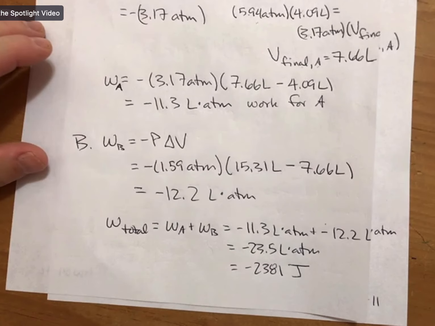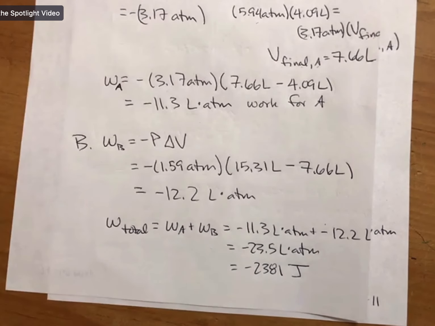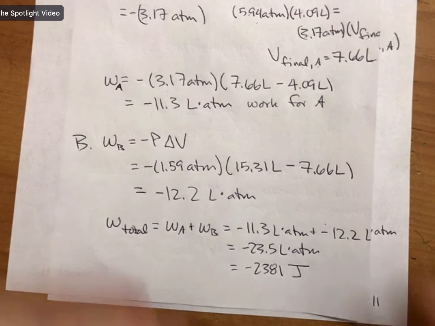Selden, did you have a chance to do this problem too, or give it a shot? Or anybody? I'm working on it right now. Good.